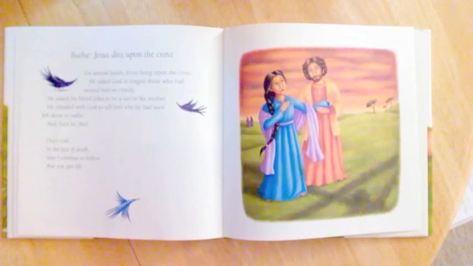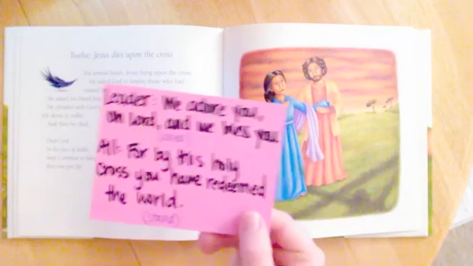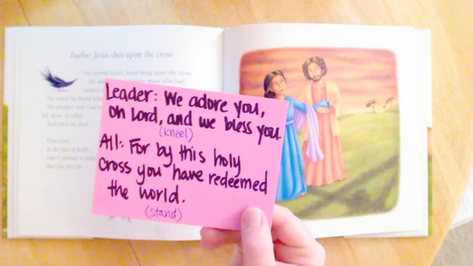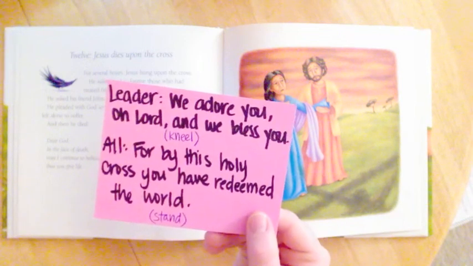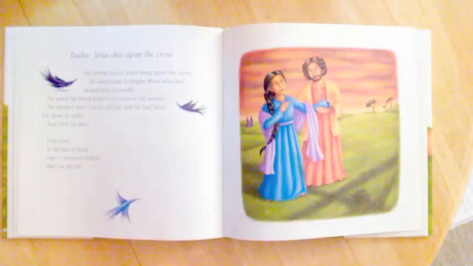Station 12. Jesus dies upon the cross. We adore you, O Lord, and we bless you, for by this holy cross you have redeemed the world. For several hours, Jesus hung upon the cross. He asked God to forgive those who had treated him so cruelly. He asked his friend John to be a son to his mother. He pleaded with God to tell him why he had been left alone to suffer. And then he died. Dear God, in the face of death, may I continue to believe that you forgive.